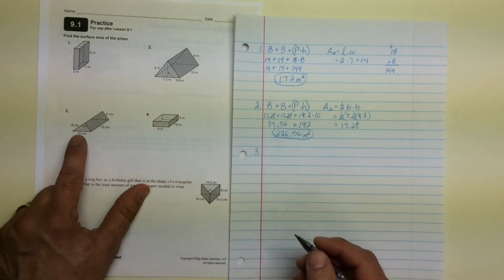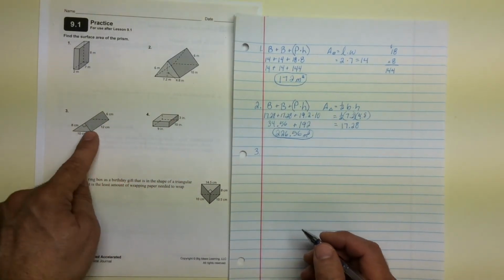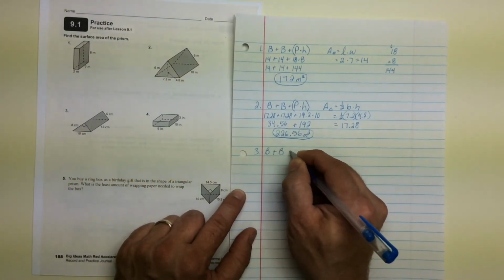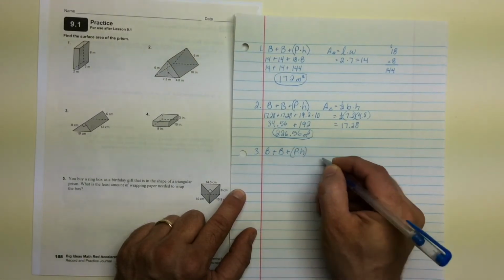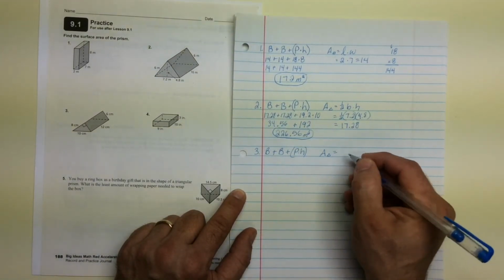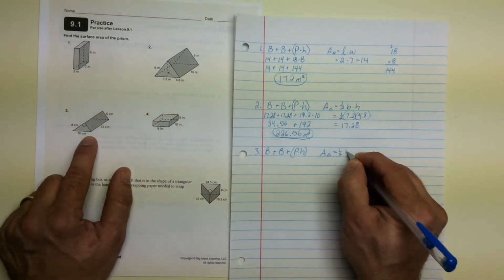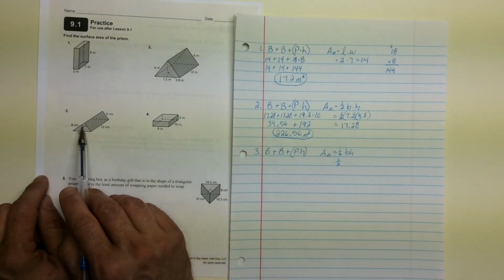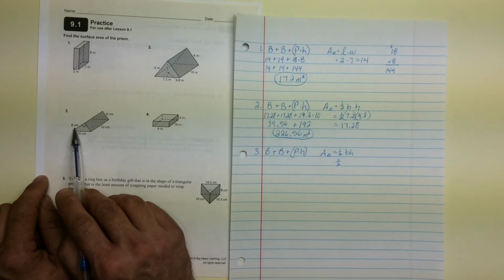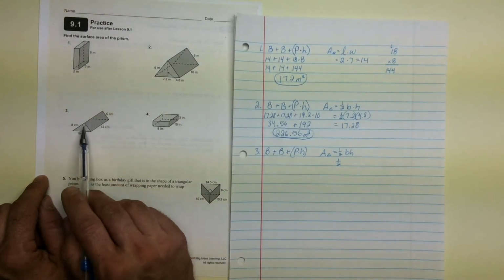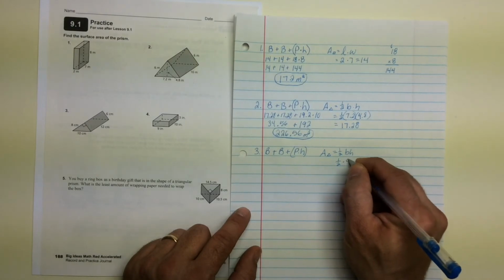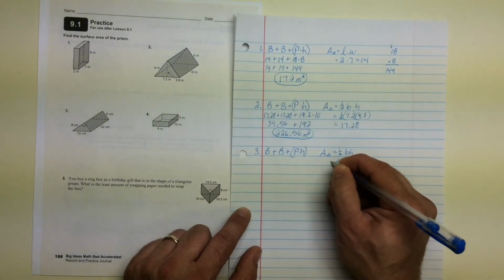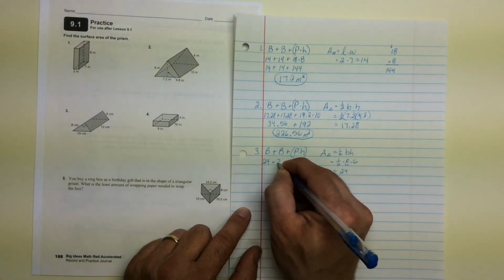Number 3. Again, a prism. Triangle is the base. Area of a triangle is 1/2 BH, 1/2. Now the base and the height of this triangle, remember that little right angle mark touches both of them. So it would be this 8 and this line right here, which is all the way back here, a 6. So an 8 and a 6. 1/2 of 8 is 4. 4 times 6 is 24. That's the area of the base.